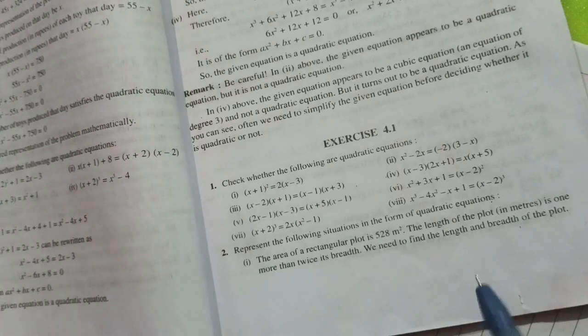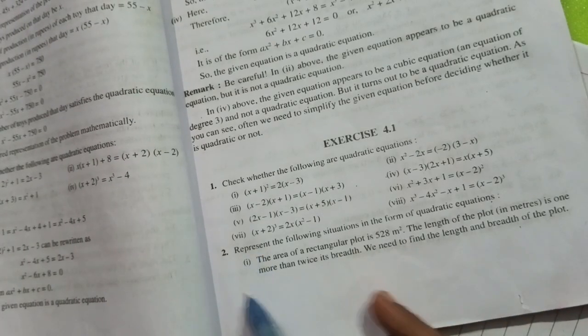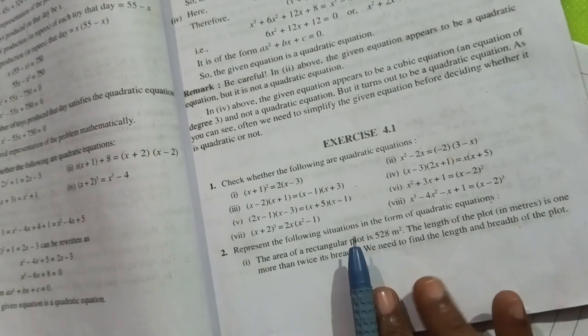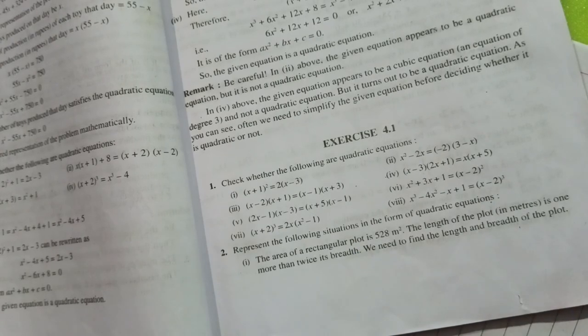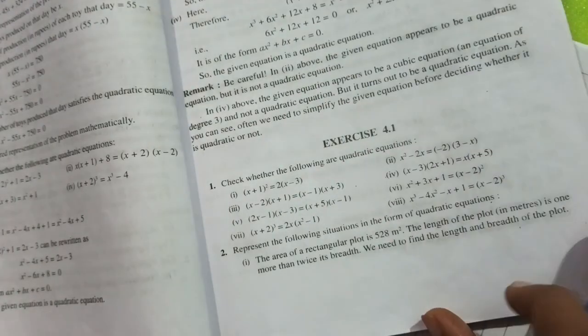We have not solved, but most of the children framed that equation and didn't find the length and breadth, so they left it and lost the marks.